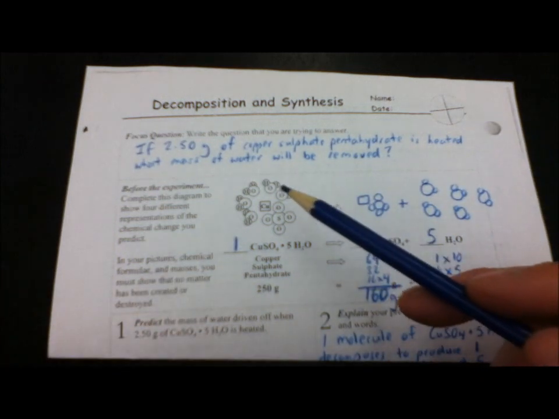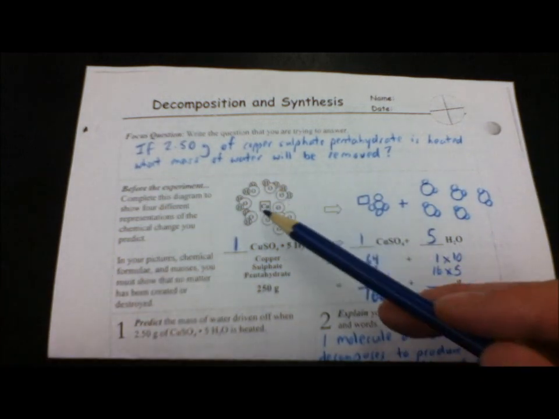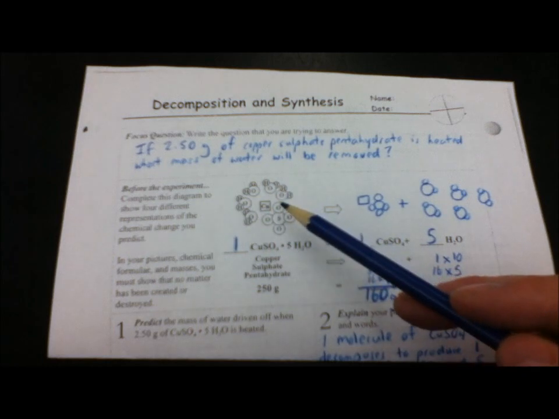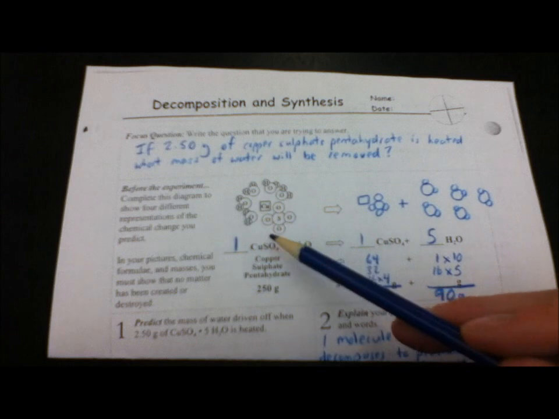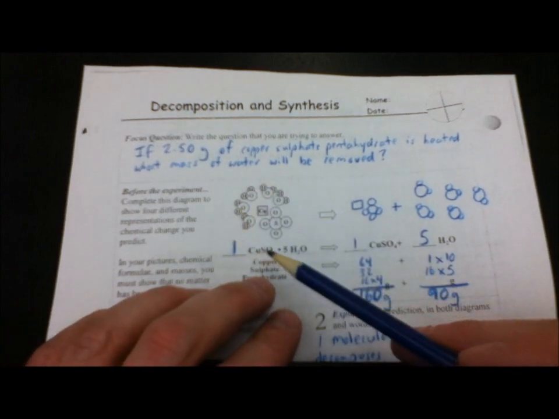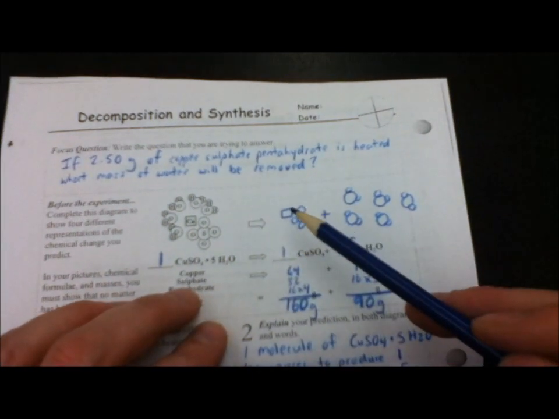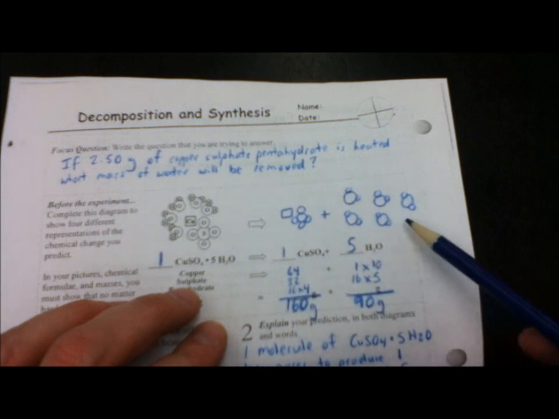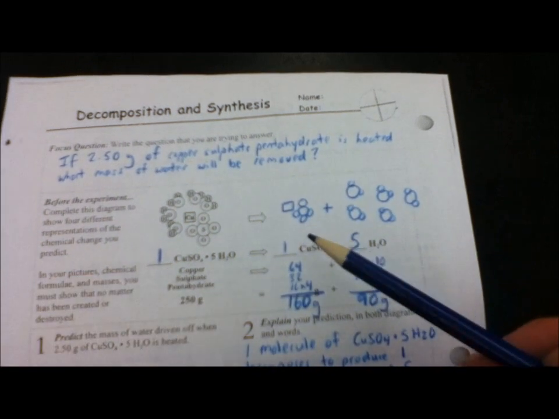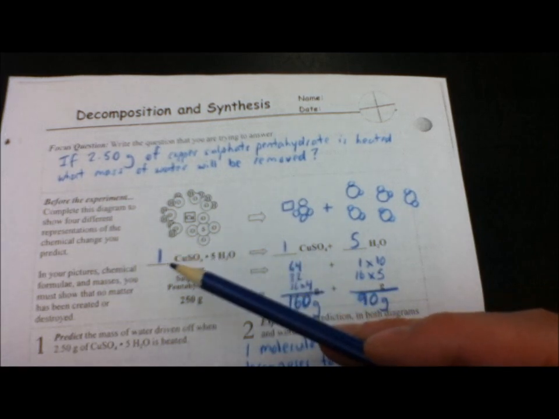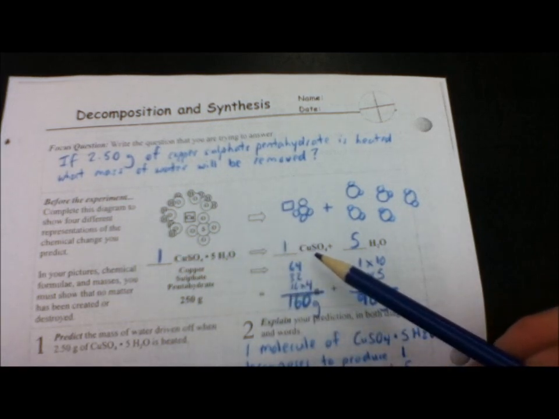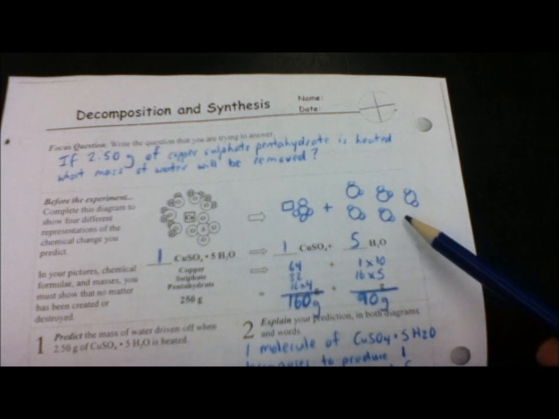So this is a decomposition reaction. What's going to happen is these water molecules, as they're heated up, are going to be removed from the crystal, and you're going to be left with just copper sulfate. So this large molecule will produce copper sulfate and water molecules. Okay, so we're breaking this molecule up. It's a decomposition reaction. So we start with one of those, we make 1 copper sulfate, and we end up getting 5 water molecules there.